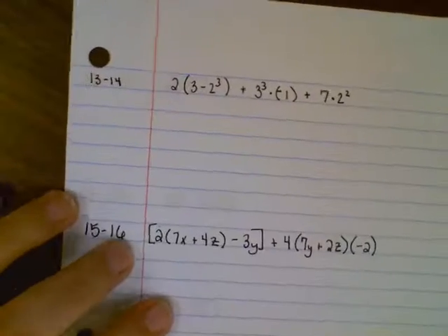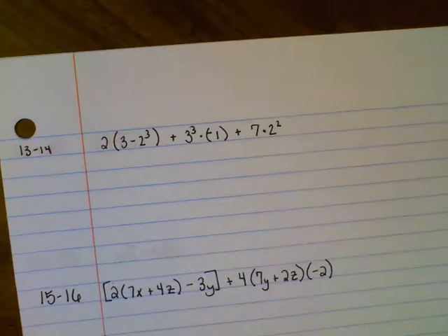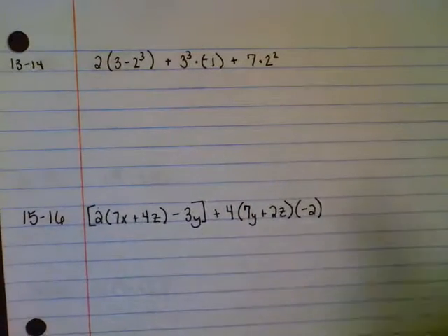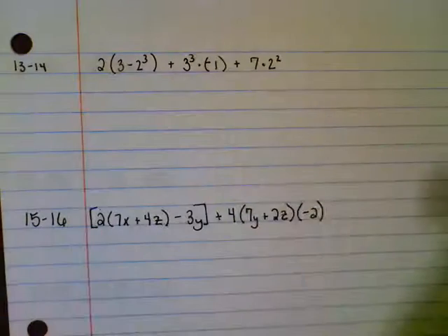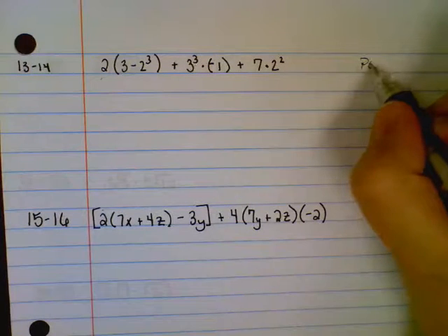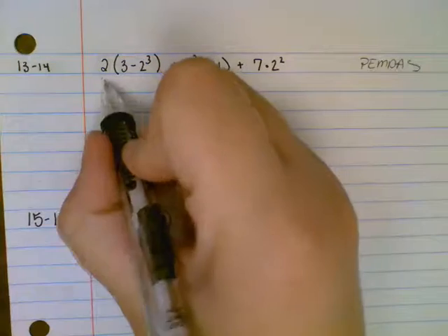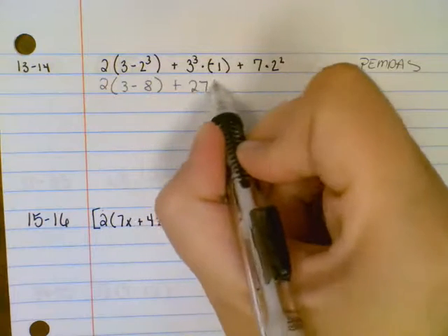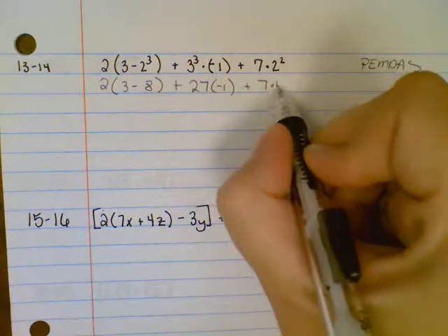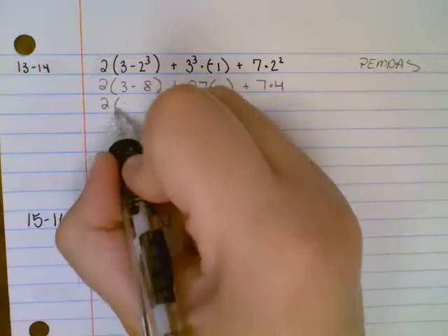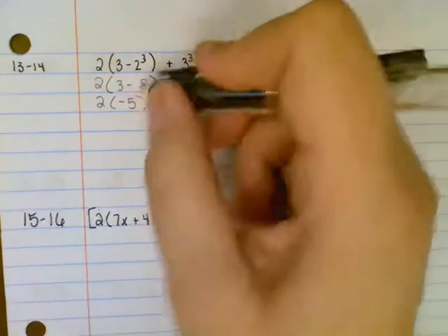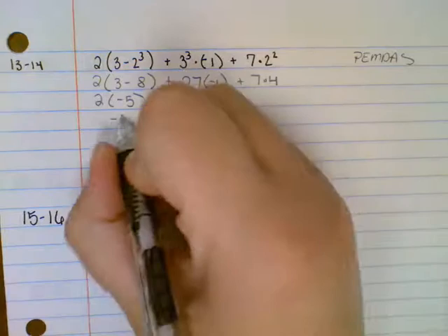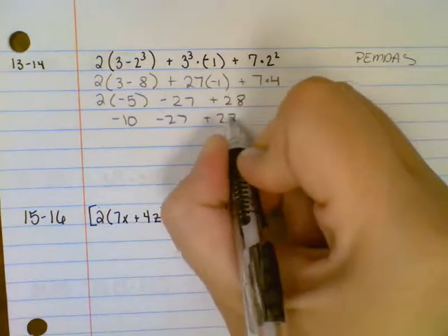Okay, so our next set is basically just doing order of operations for 13 and 14. These have no variables like 15 and 16 do, so you're not combining like terms like you would here. You're just doing order of operations. So remember PEMDAS. Okay, so we'd have 2 times 3 minus 8, 2 to the third is 8, plus 27 times negative 1, plus 7 times 4. So this would be 2 times negative 5 minus 27 plus 28.